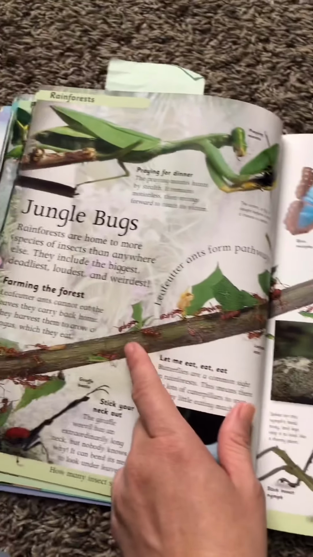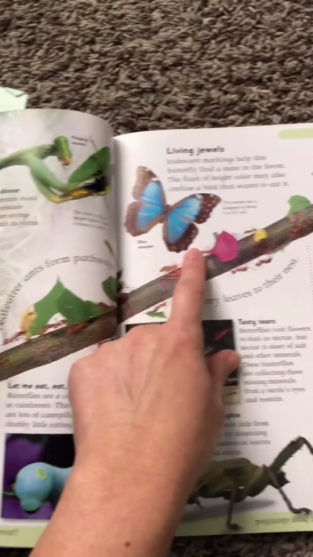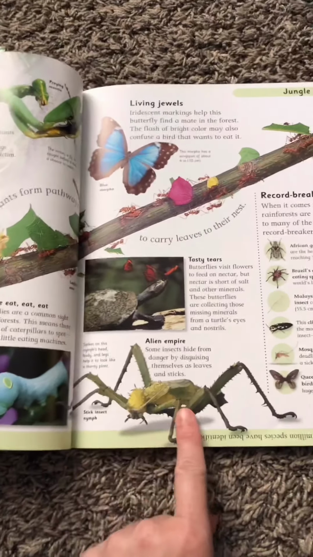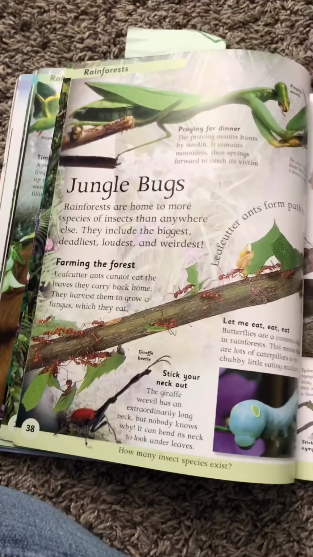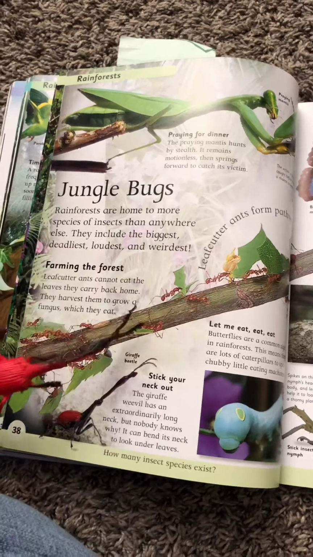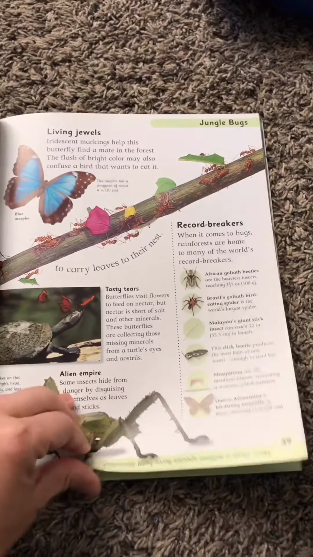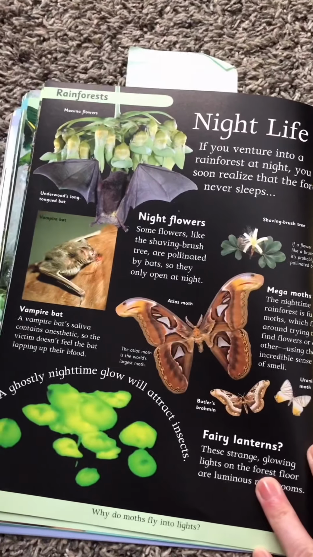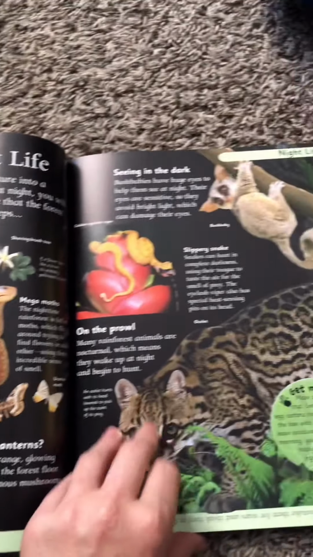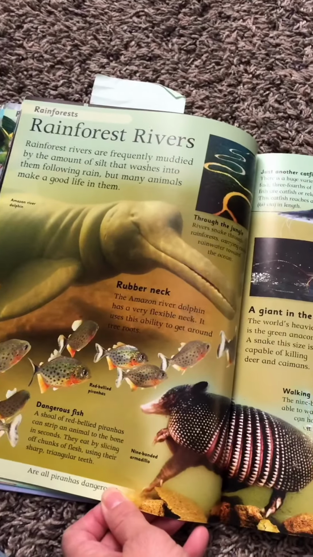So many bugs. Here are all the bugs, and they all play a huge part in the ecosystem. The leafcutter ants, butterflies, so many funky looking bugs. Look at this one. It's a giant beetle with its neck. Look at that. I have a toy one just like that. It looks like it'd be a fake animal, but it's actually a real thing. The animals that are nocturnal in the rainforest, lots of bats. There are even rainforest rivers.